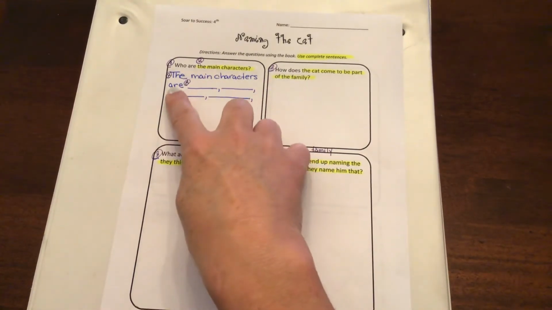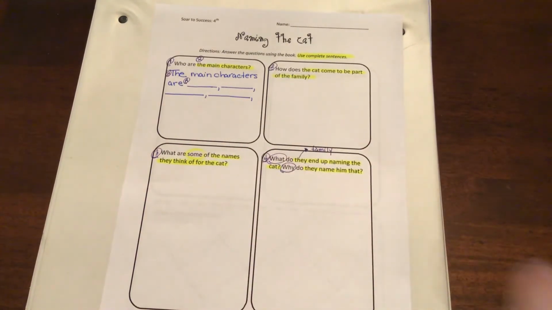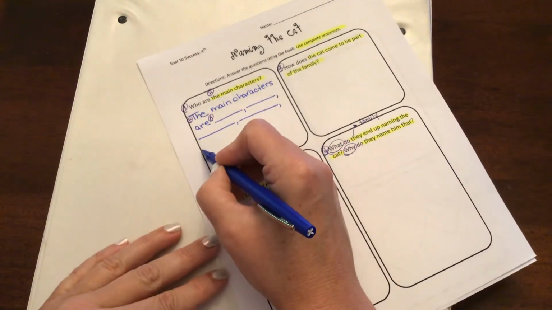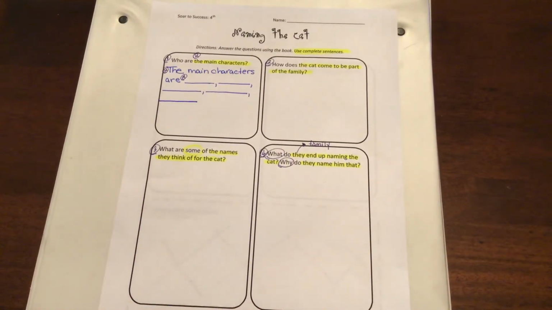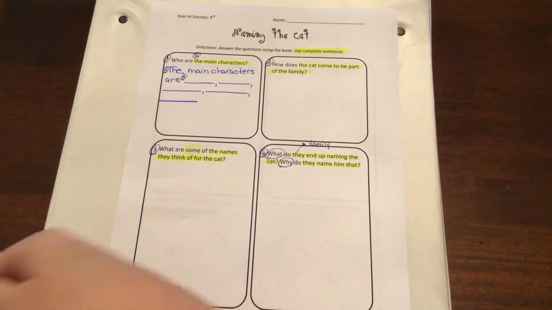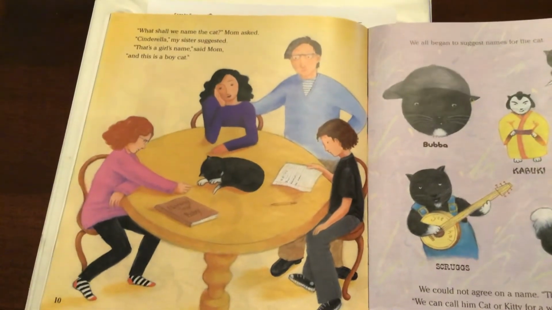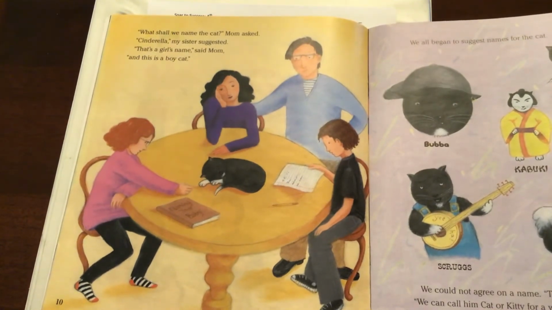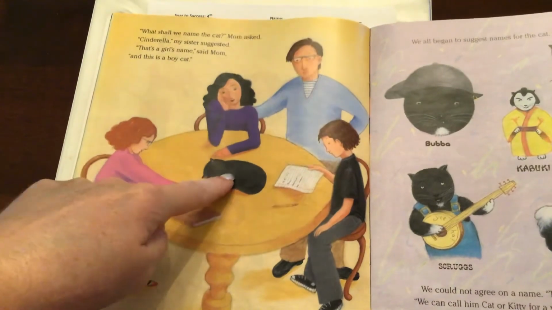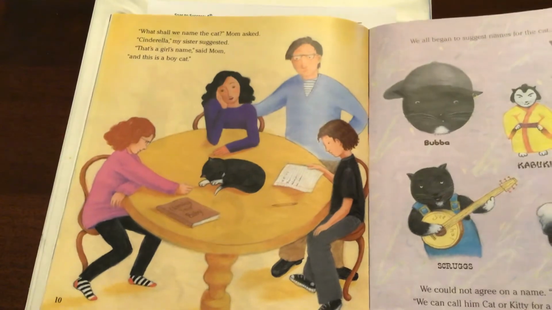The main characters are, we met 5 characters today. All right, so I've made 5 blank lines. I used a comma to separate each of those lines. I need you to fill in those blank lines with the main characters. And here on page 10 gives you a little preview of the main characters. So we got a mom, a dad, a brother, a sister, and a stray black cat. So I think that's a good start on the main characters for our story.